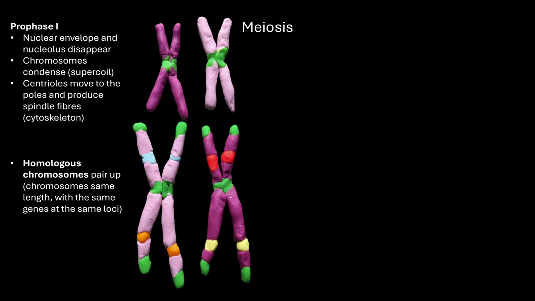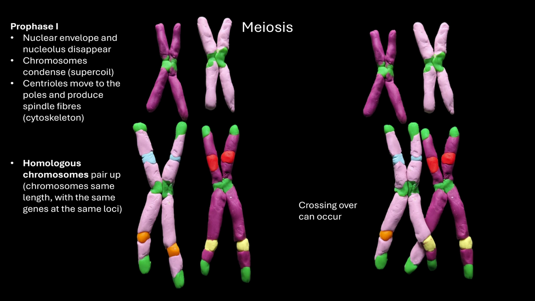So if we understand that during prophase 1, our homologous chromosomes are going to pair up, which we call a bivalent, the next thing we have to know is that during prophase 1, if they are long enough and if they intertwine in such a way, they will have something happen to them which is called crossing over. So crossing over is where they are intertwined and they can exchange the genetic material at the point in which they have crossed over.